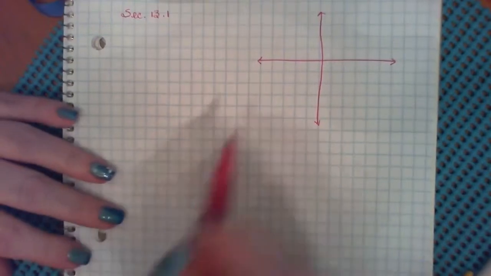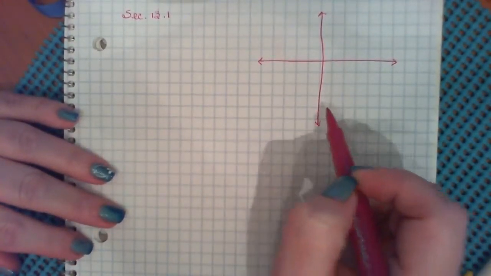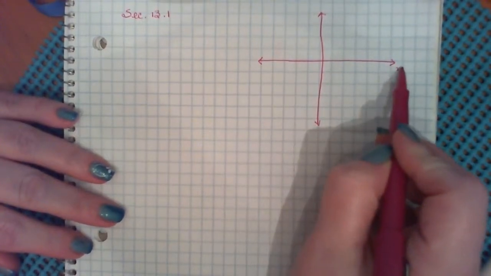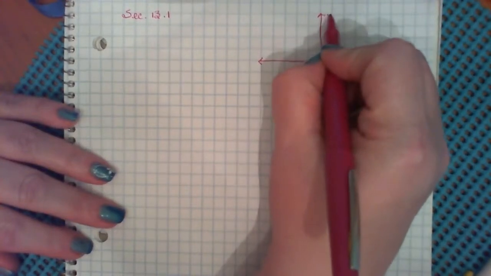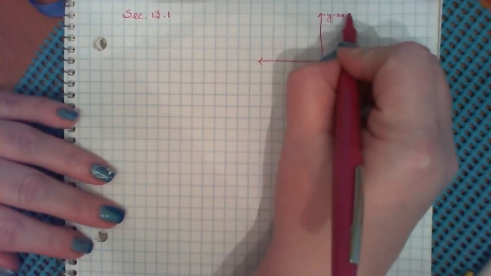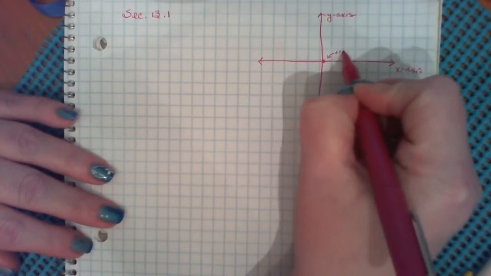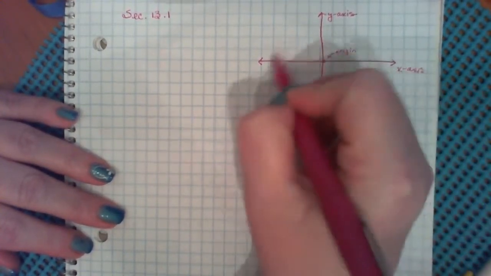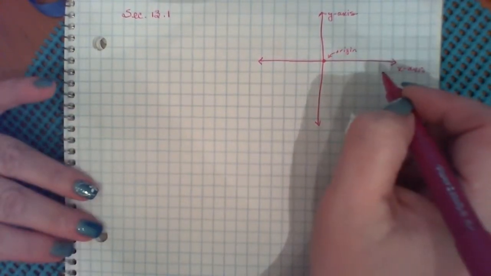So we start by talking about the coordinate plane, which I'm sure you remember. It's made up of two different axes. You have the x-axis and the y-axis. They join together at a point called the origin, and it splits up this plane into four different quadrants.